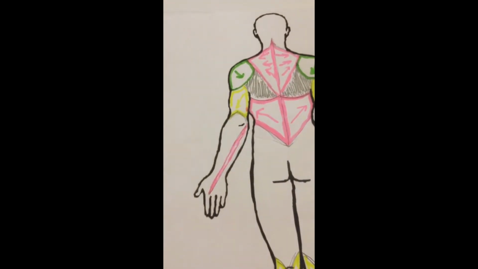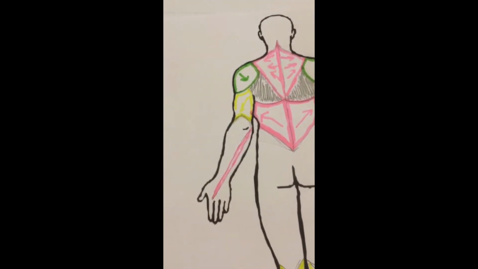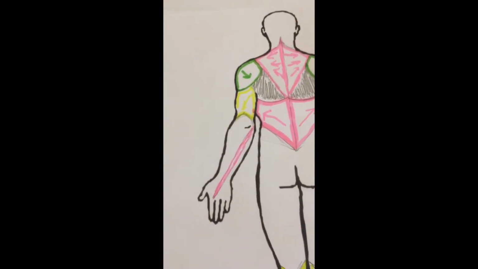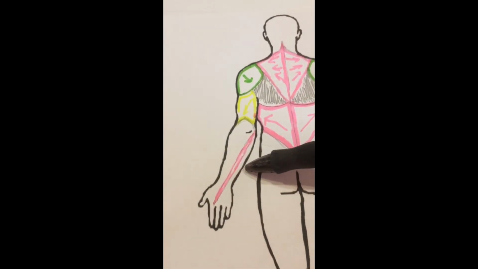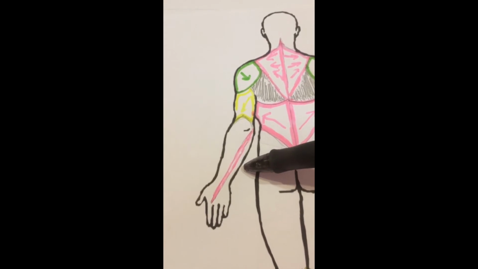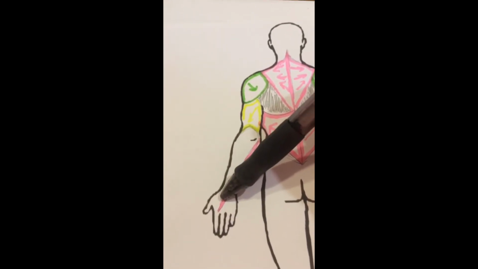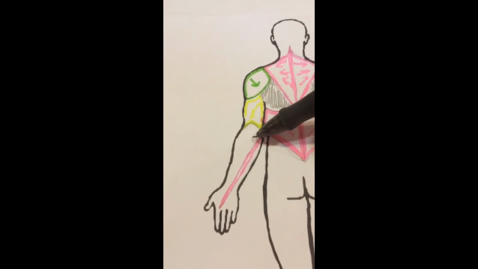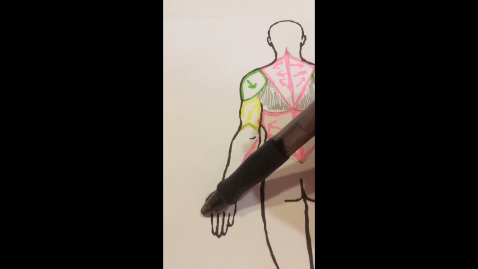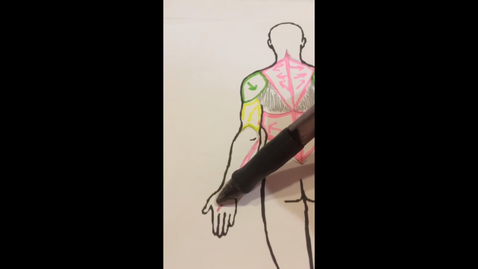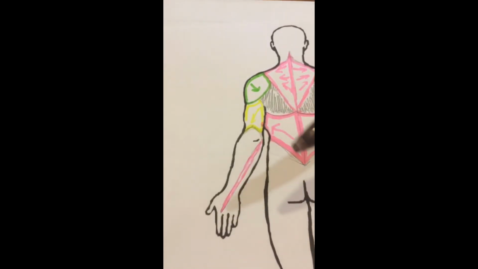Then we have the flexor carpi radialis. It flexes the wrist and abducts the hand. It is a concentric motion and forceful movement. The joint is the wrist joint. It originates in the medial epicondyle of the humerus and inserts at the base of the metacarpals 2 and 3.